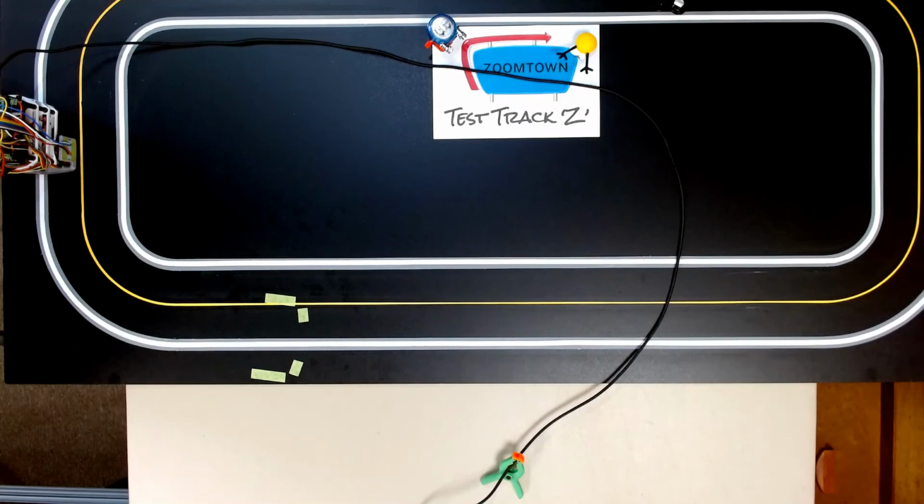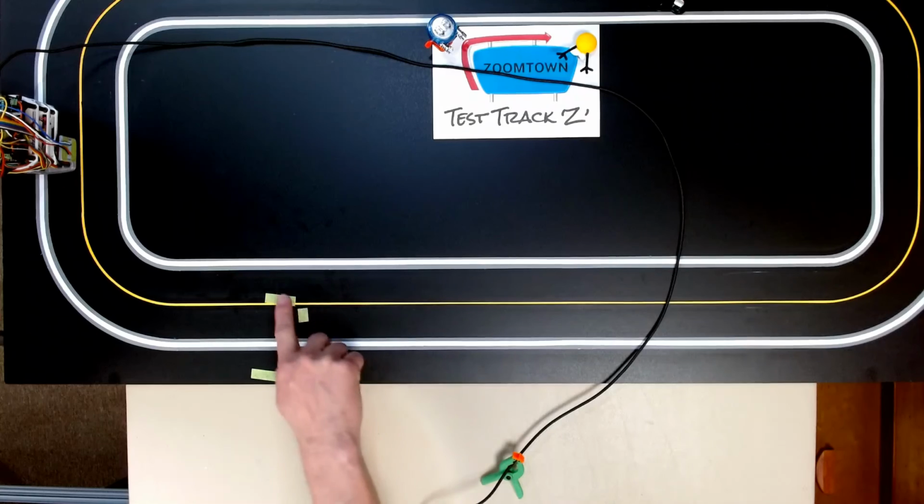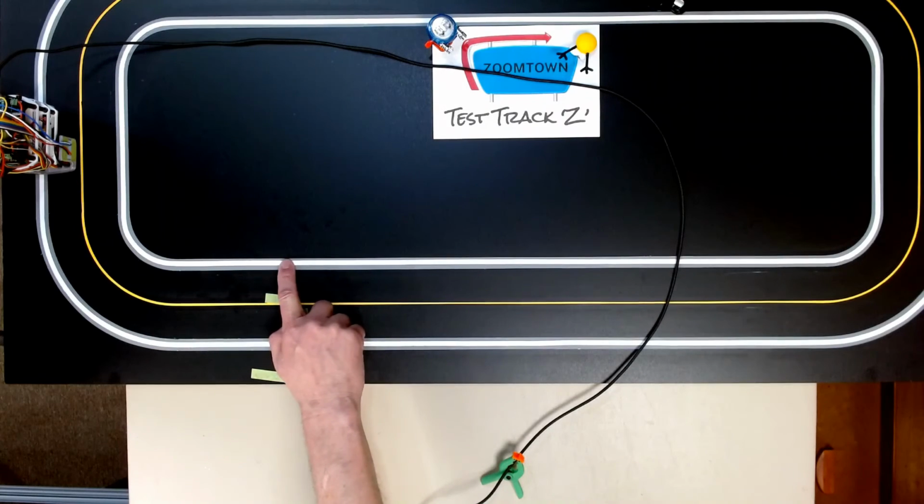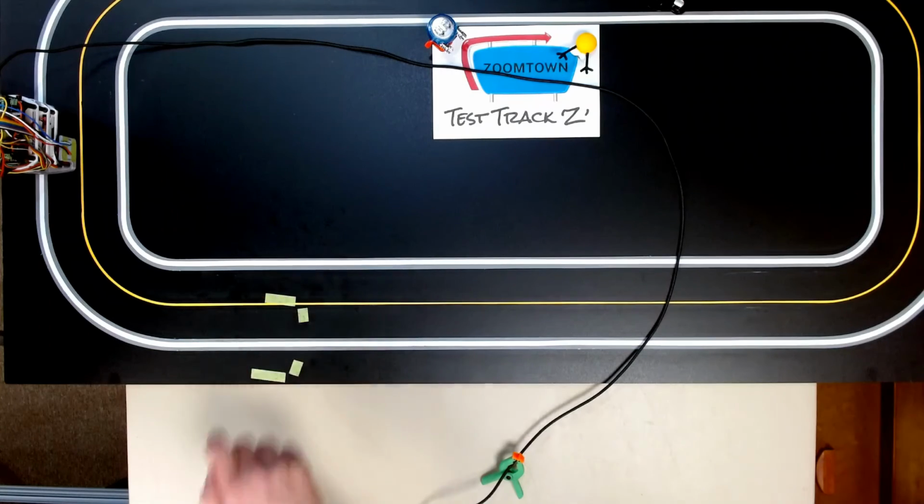Look in this area here. Notice how narrow the gray line is there and how wide it is on this side. I'm not a very good line artist, so I didn't do a good job painting that. And that's why we see this fading away at the end on the graph.